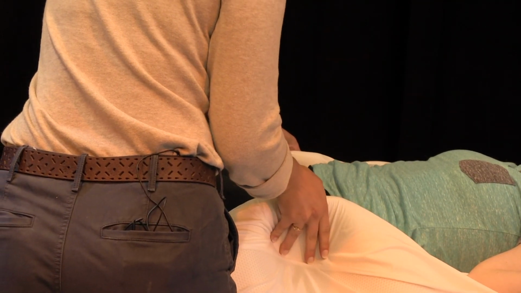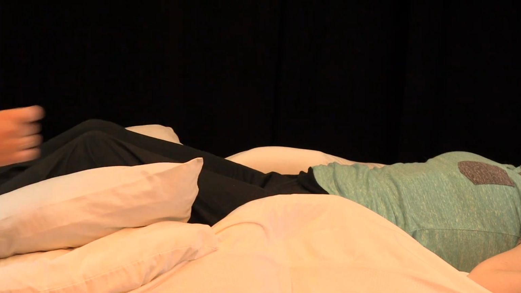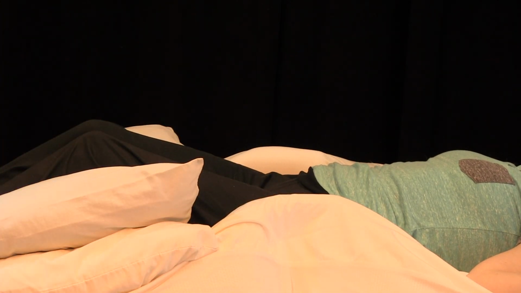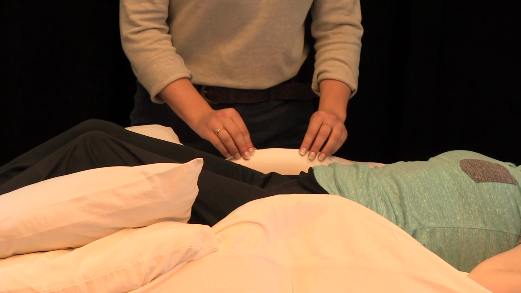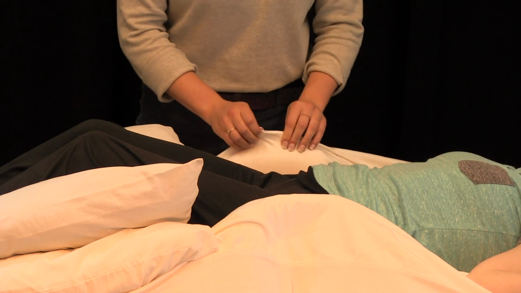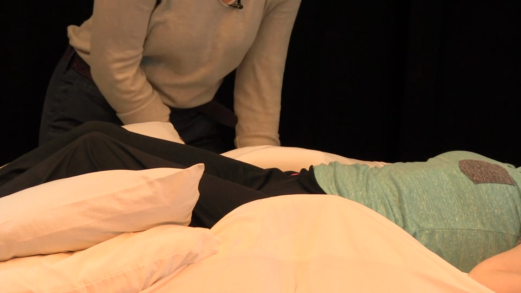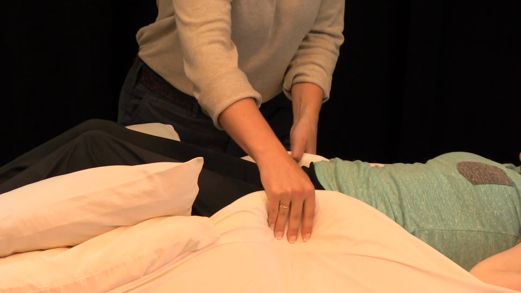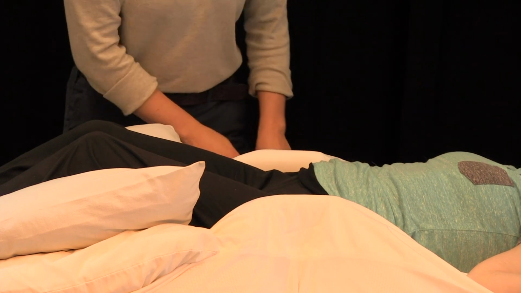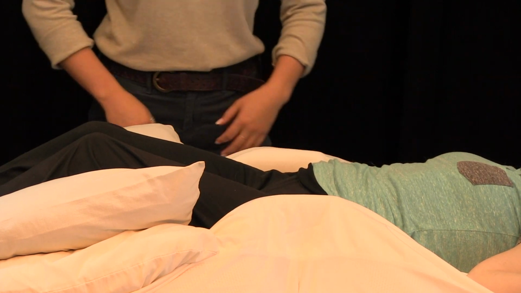How does that feel, Abby? That's better. Okay, let me look from here. It does look a little better. I might do a small little tug on this side again, okay? How does that feel? Everything looks good. Okay, good.